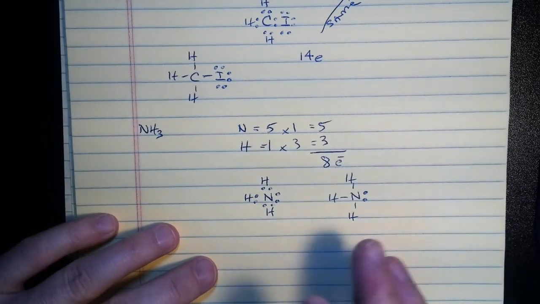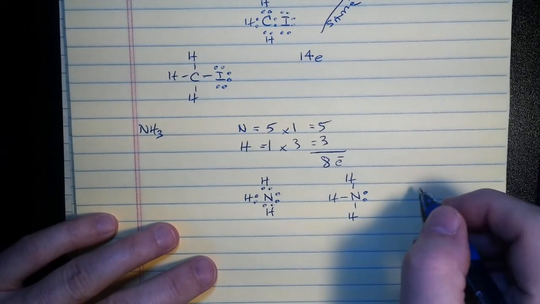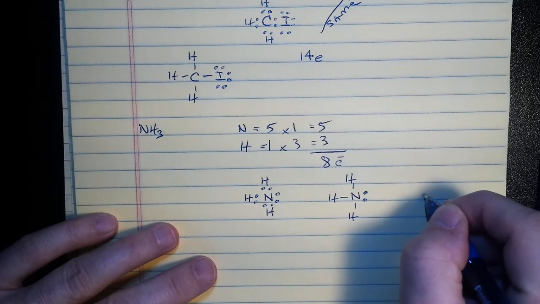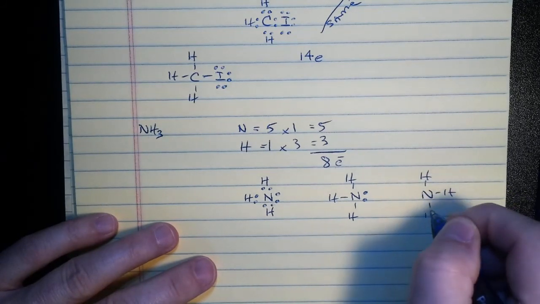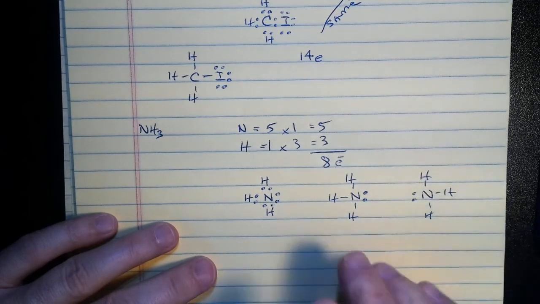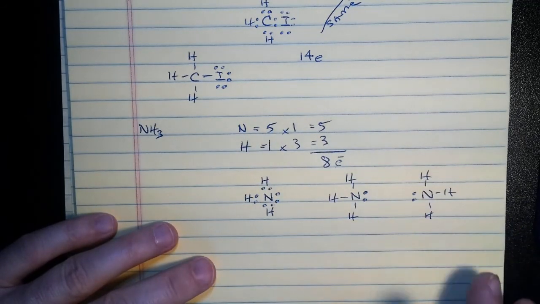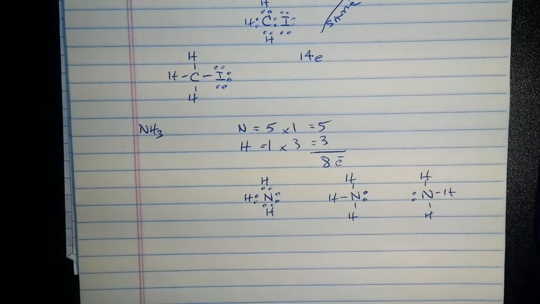Now, it doesn't have to be just like that. You could rotate the molecule and you could have it like this. They're the same thing, you're just rotating it. Or you could have the unshared pairs on top or on the bottom. They're all the same molecule.